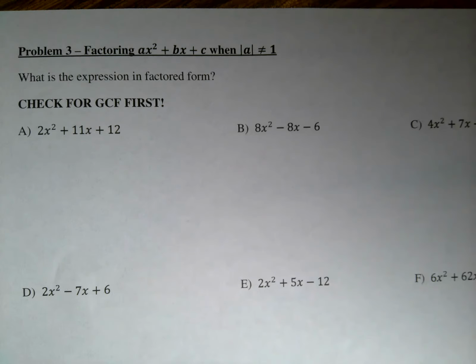Factoring part 2, which we have worked on in class. But here's the video. I would make sure that you are writing these down because the quiz questions that go along with this video will probably be similar to these questions. So first, check for the GCF. What do they have in common that you can factor out?